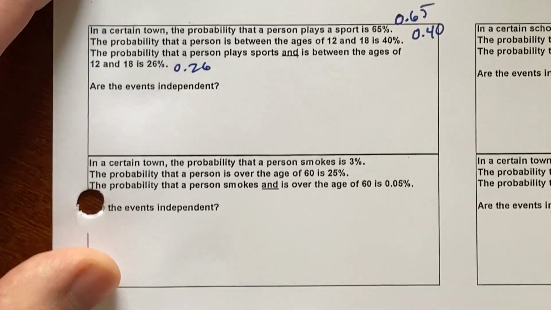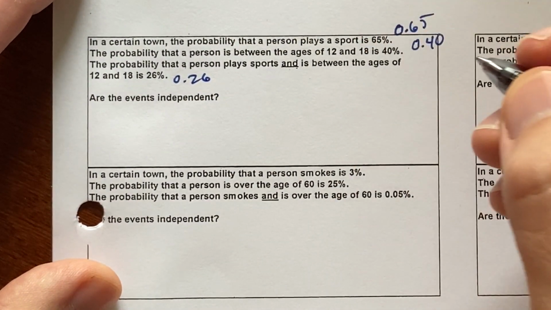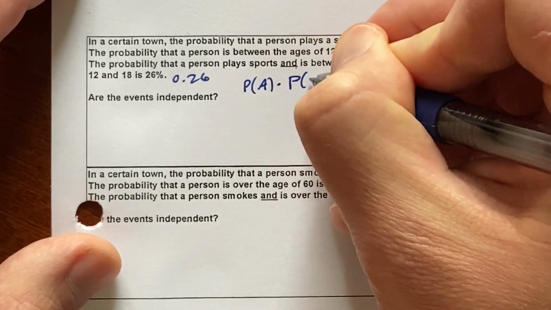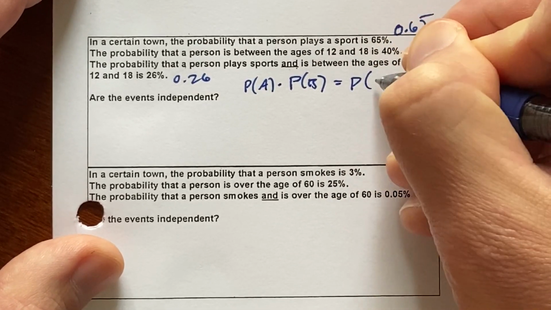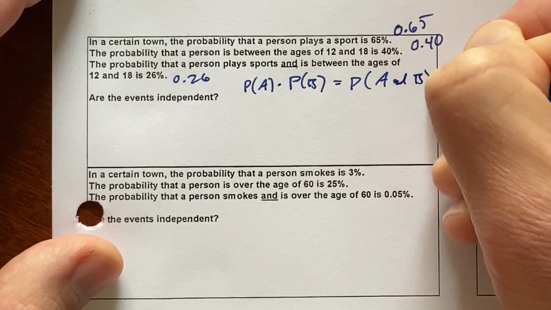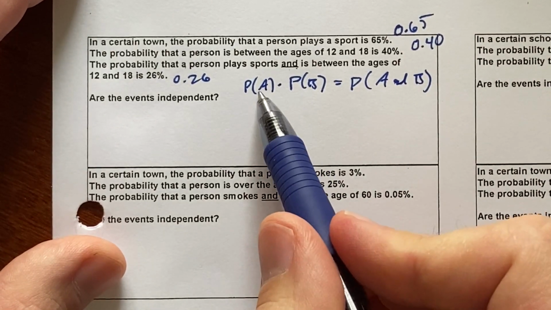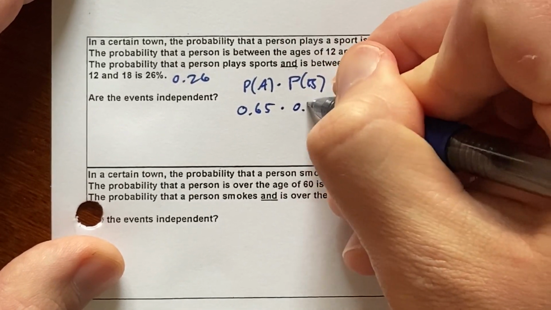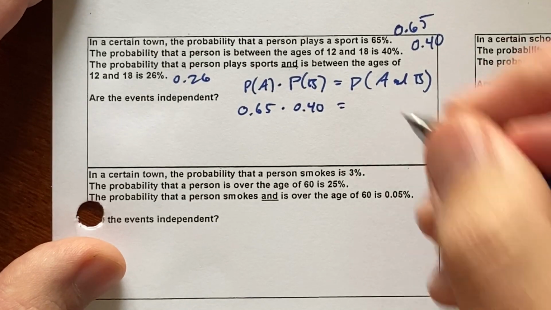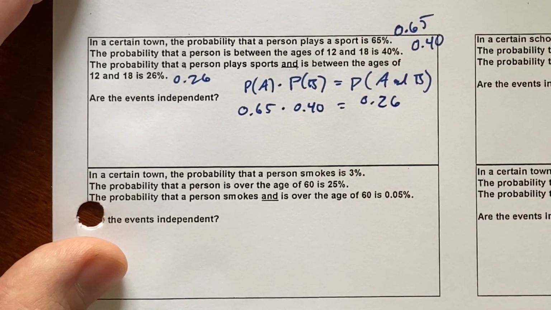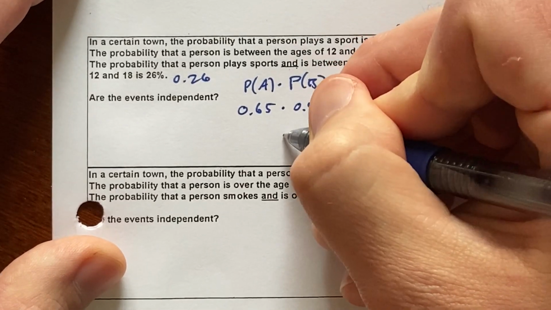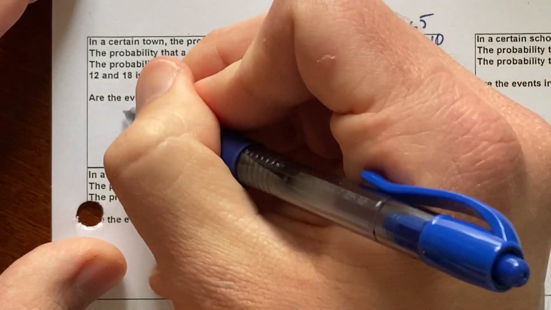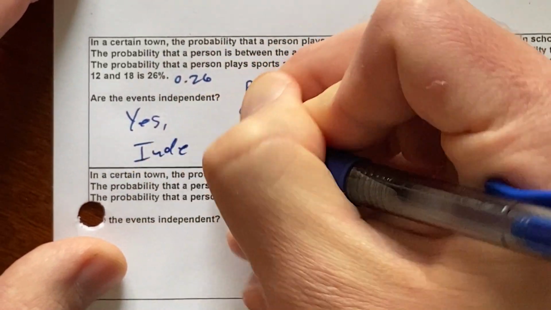Are the events independent? Well, I need to multiply the two regular ones. So we got what? Probability of A times probability of B equals probability of A and B. So the probability of one of these things is 0.65 times probability of the other one, 0.40. Does that equal 0.26? When you punch that in your calculator, you do get 0.26 equals 0.26. Yes, independent.